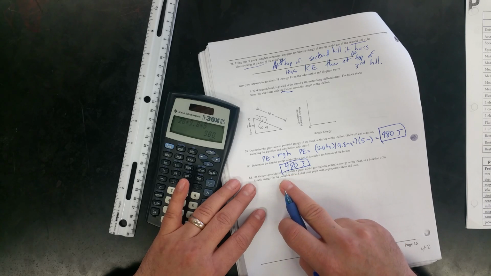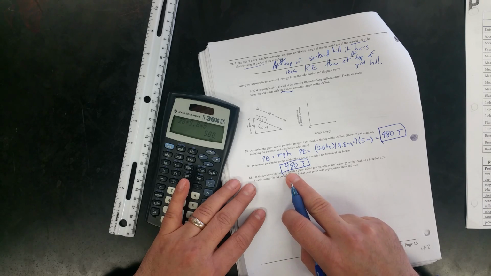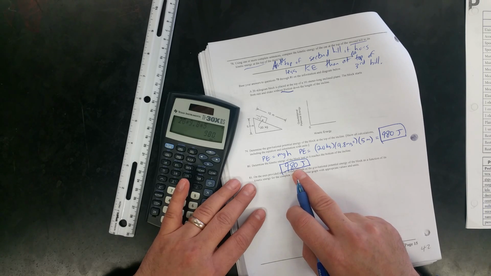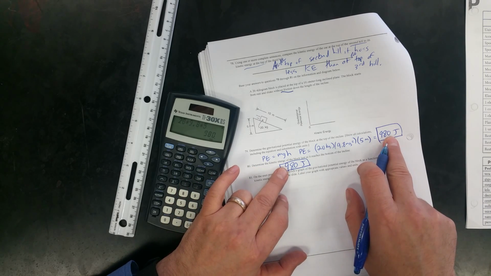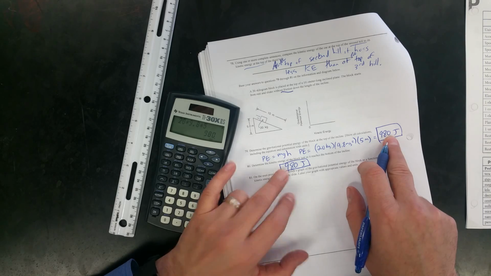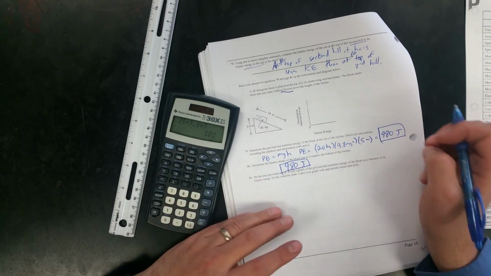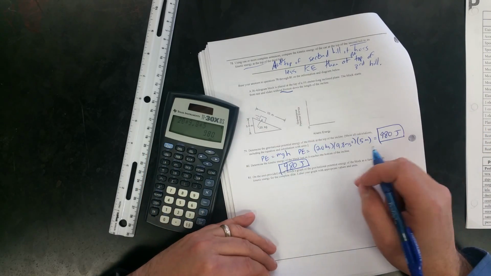Now, sometimes you might see a question saying, oh, it has 900 joules of kinetic energy, how much internal energy has it developed, or how much heat, or how much work has friction done, and then you just subtract. So if it started with 980 and ended with 900, then the difference would be 80. So it's like, what happened to those 80 joules? Well, it became friction or heat, but this is frictionless.